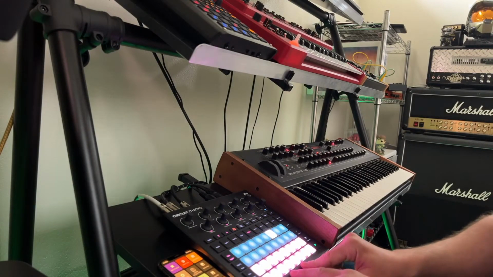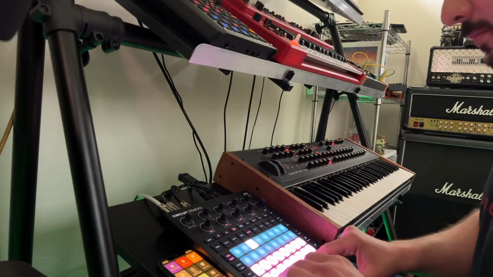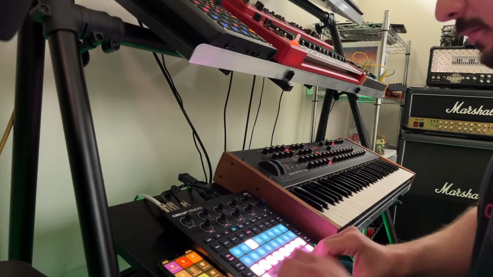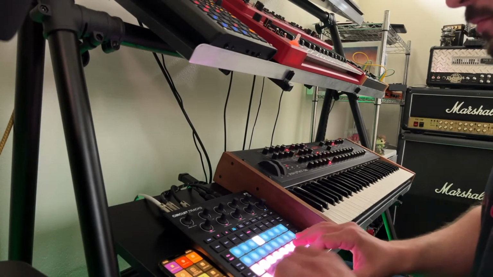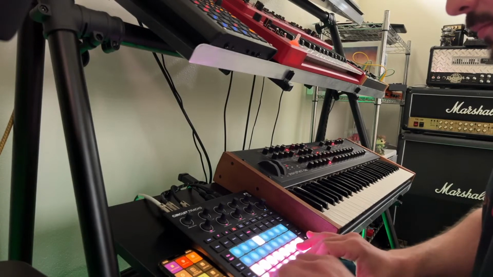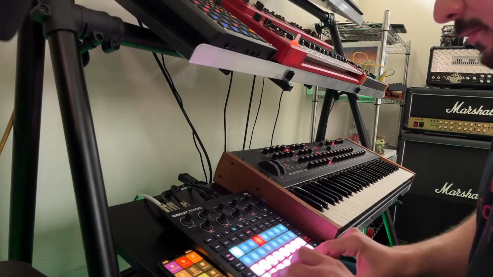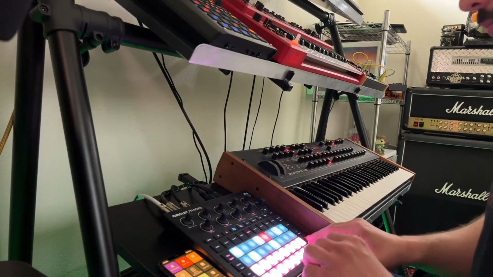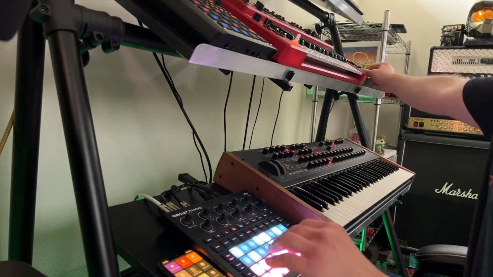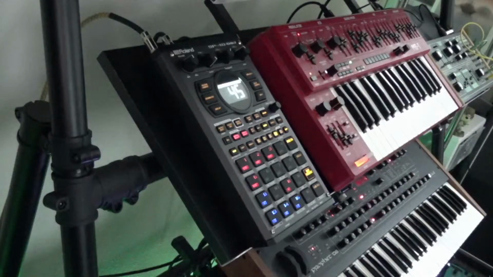Switch to the Erebus for now. We're using the Erebus now. Camera so you can see the Erebus a little better.